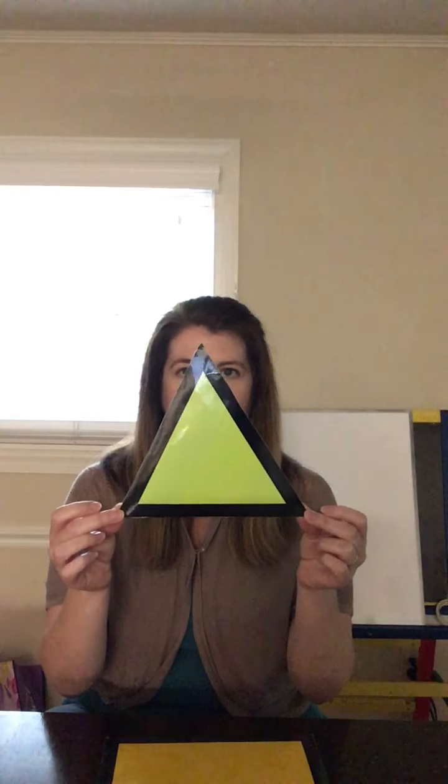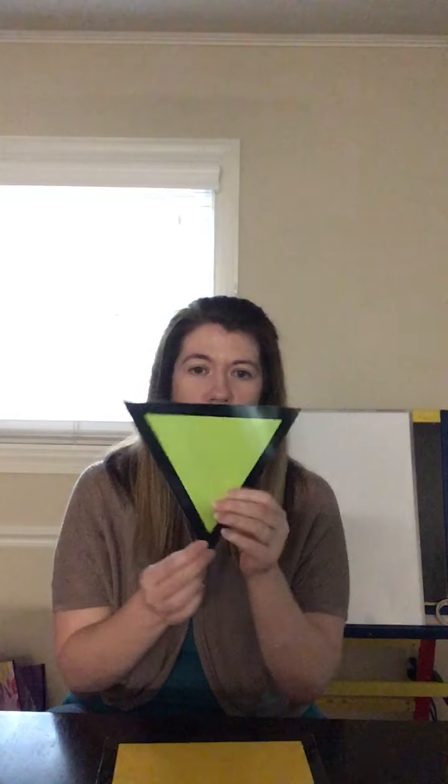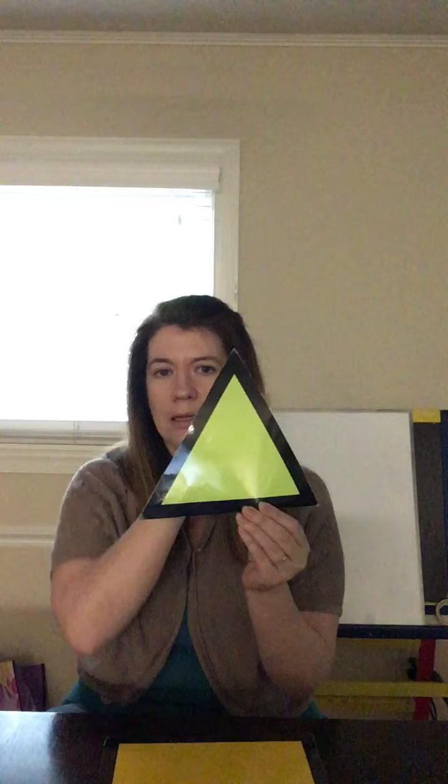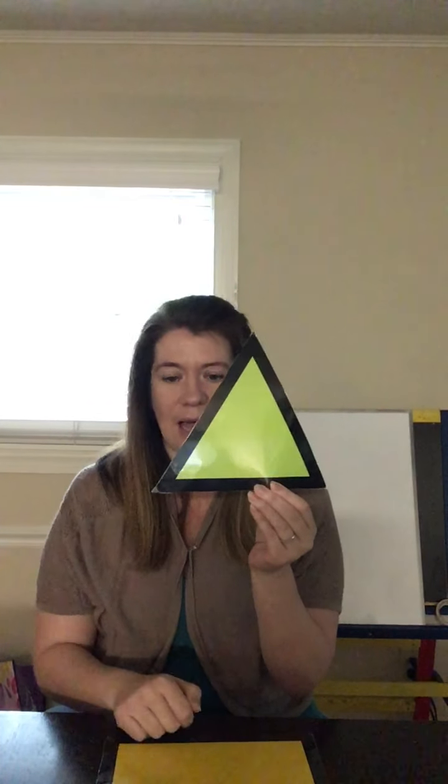All right. Let's try. The first shape has 3 sides and 3 corners. So let's think about that. There's only one shape with 3 sides. Can you tell me what shape that is? You're right, it's a triangle. A triangle has 1, 2, 3 corners and 1, 2, 3 sides.